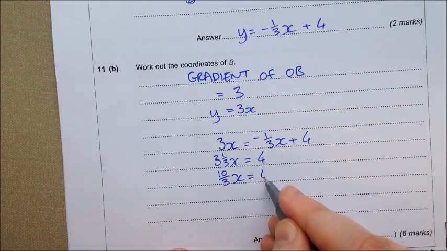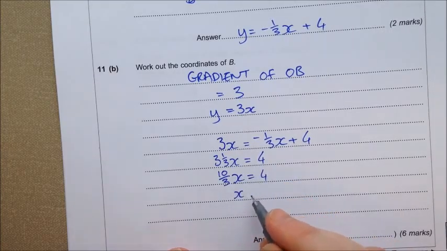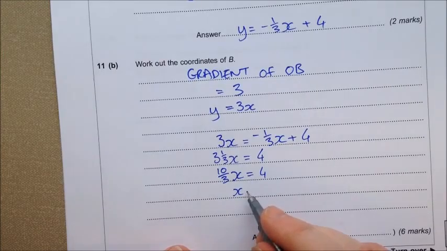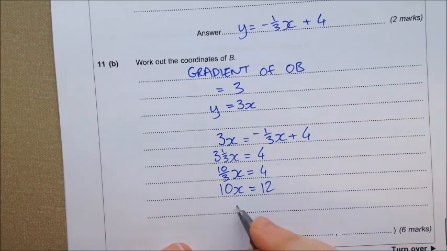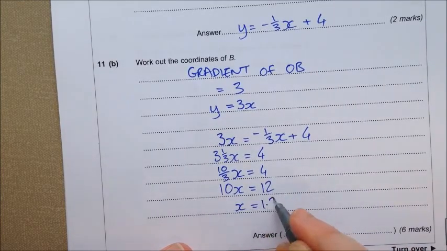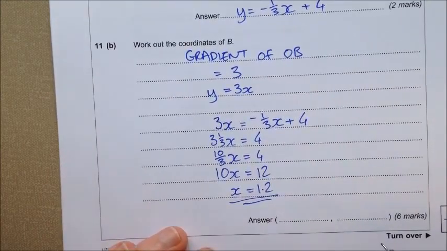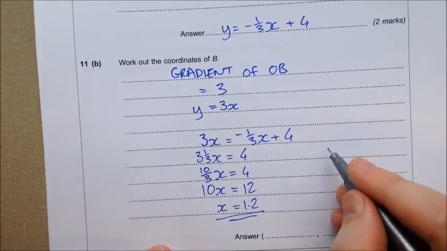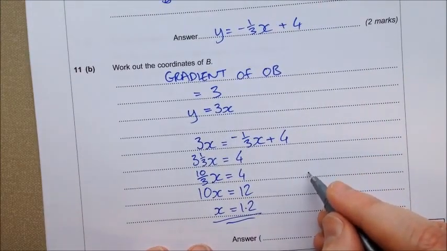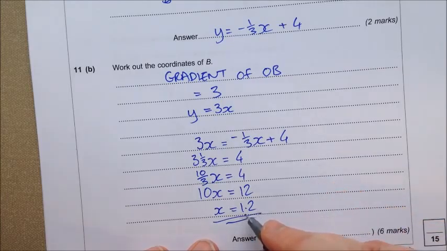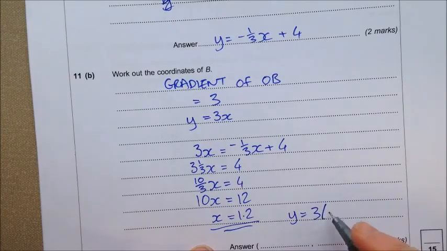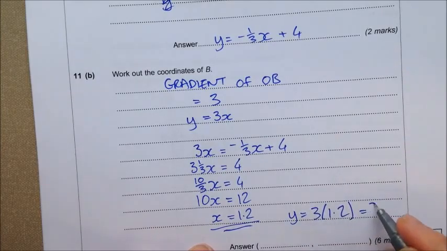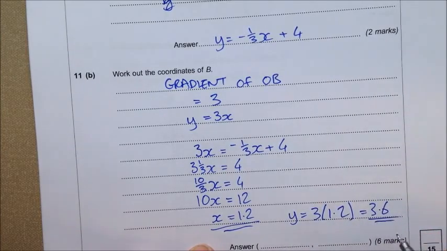x equals 4, and I'm going to divide both sides by 10 thirds. Oh, times by 3, and divide by 10. So that gives me x is 1.2. My value of y then is, going back into this equation, y equals 3 lots of 1.2, which is 3.6.